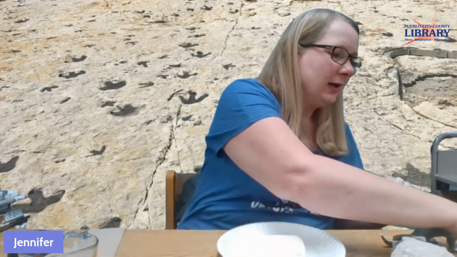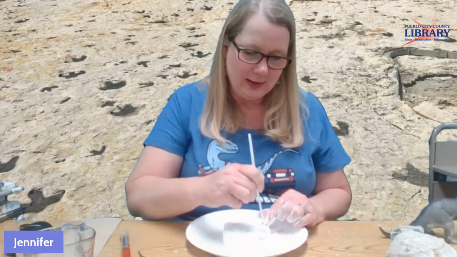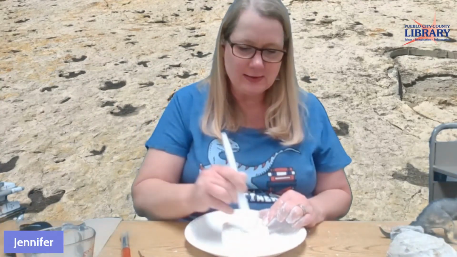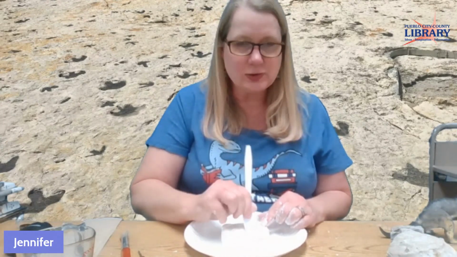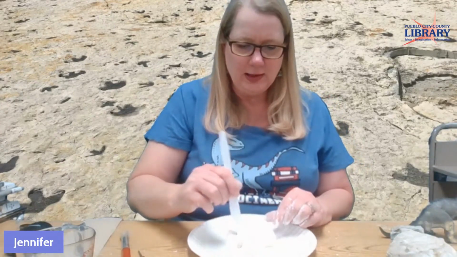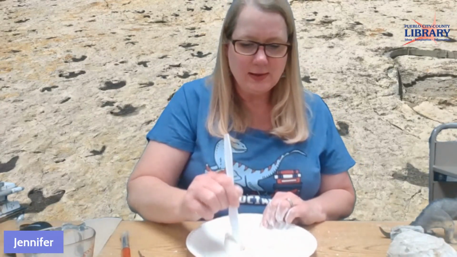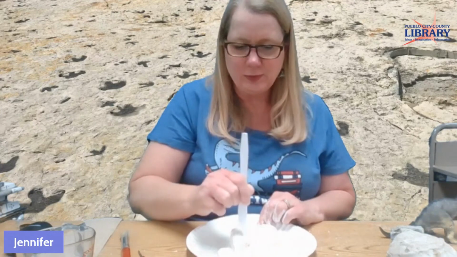So that's when you'll take all your little tools and you can just start breaking this away. You can see this is a lot easier than the ones you buy at the store that are plaster. Let's see if I can adjust the brightness a little. Okay, and you can probably see that some of it is starting to get exposed.